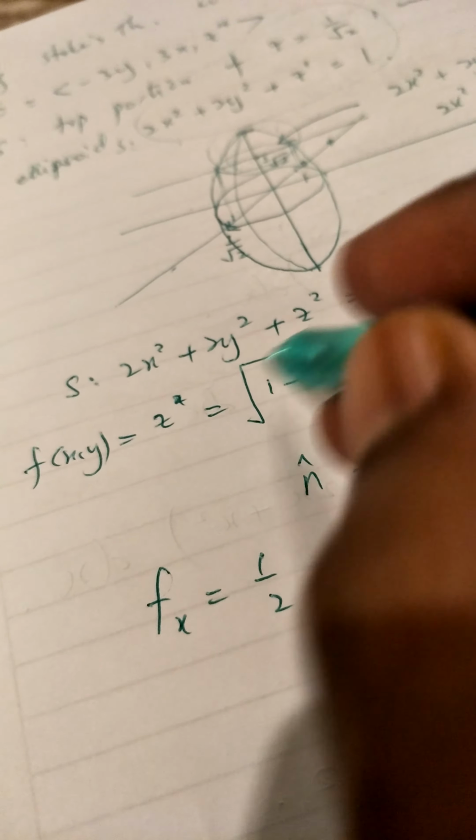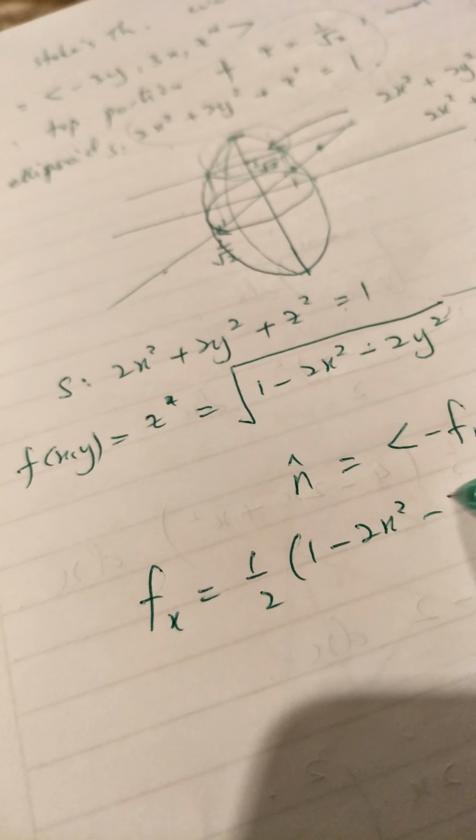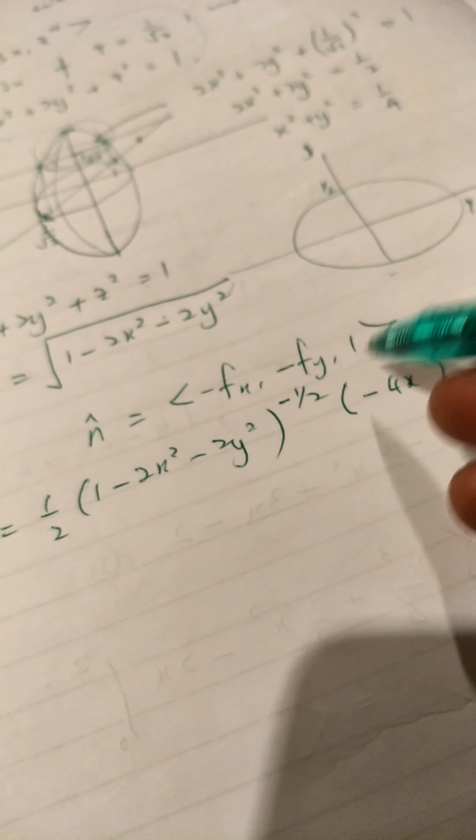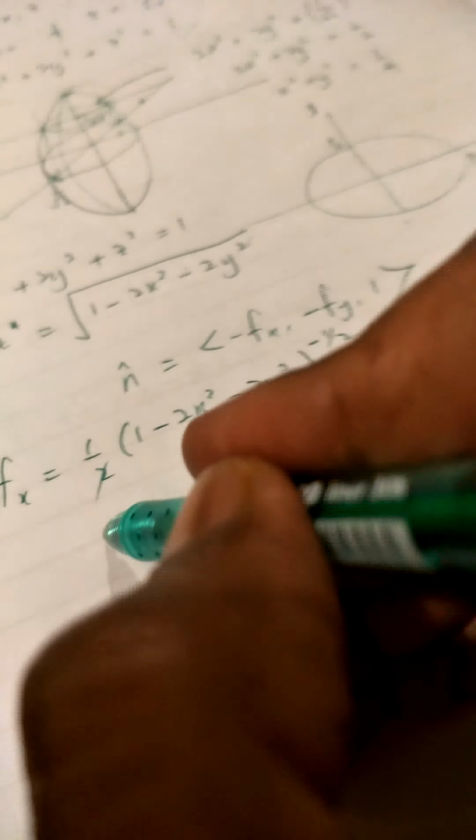So we have half of 1 minus 2x squared minus 2y squared to the power minus half. Differentiate inside, so we have minus 4x. That cancels with the half, so we have negative 2x over the square root of 1 minus 2x squared minus 2y squared. Looks complicated, but it's not difficult. For fy, differentiate with respect to y. You get minus 2y over the square root of 1 minus 2x squared minus 2y squared.